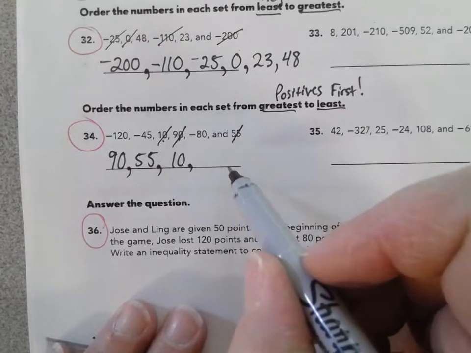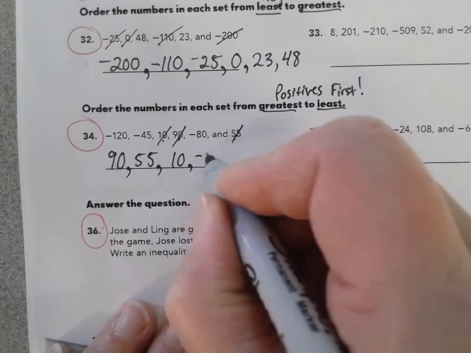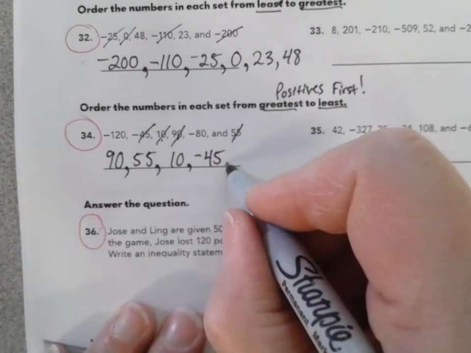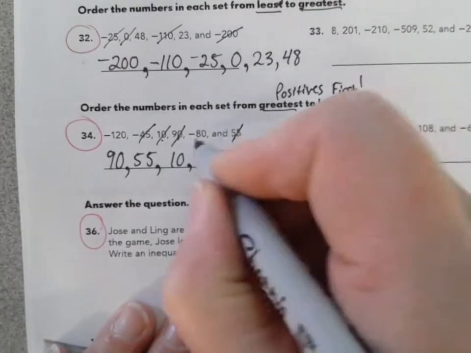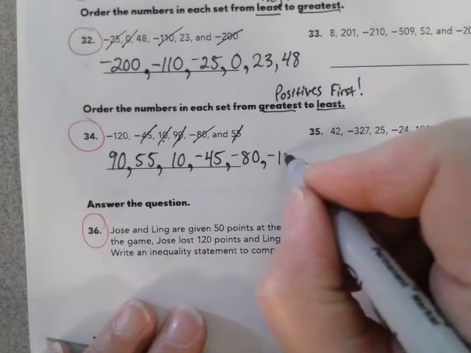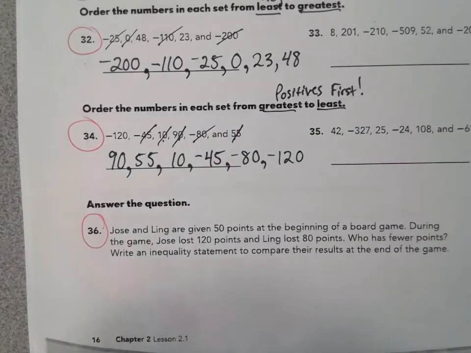Well, which negative would we run into first? As I move backwards on the number line, -45 would be closest to 0. And if I kept on going, I'd run into -80 next. And don't forget that at the very back of that number line, if I kept on going, would be -120. This is a final answer. We used all 6 numbers in the set, and we went from positives first to negatives last, or greatest to least.